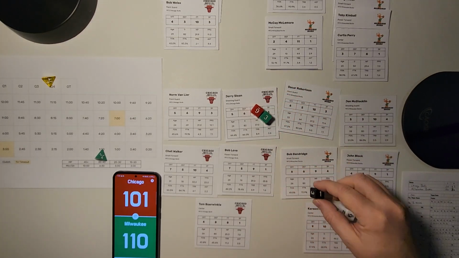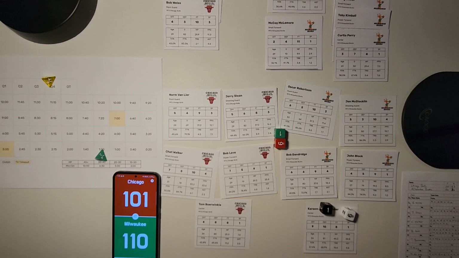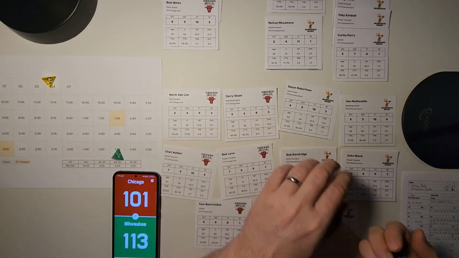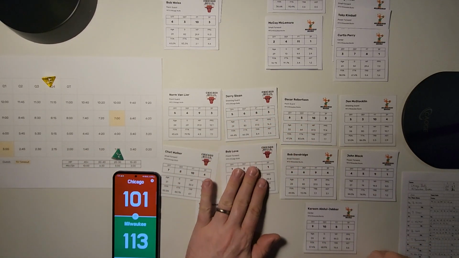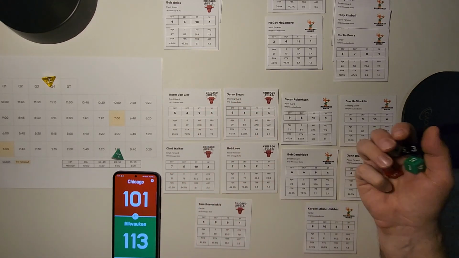A 9 is going to be a bucket and 1 as he gets down to the rim. And that will be a 3-point play. That's a backbreaker for the Bulls, who were trying to get back into this one. But the Hall of Famers, Robertson and Abdul-Jabbar, have denied the Bulls the win here.